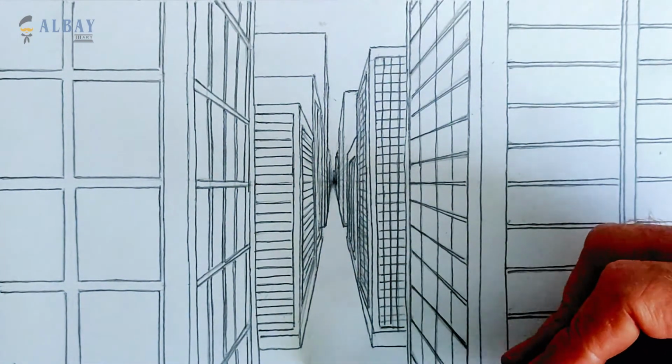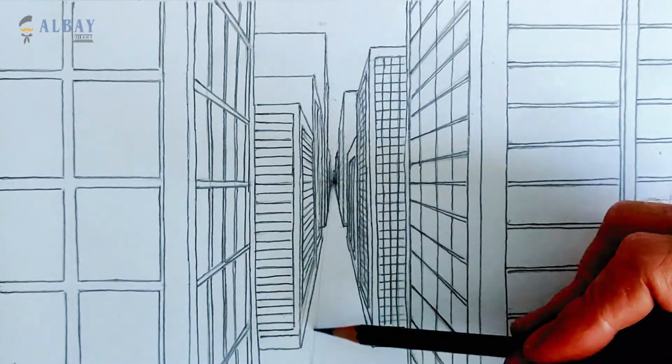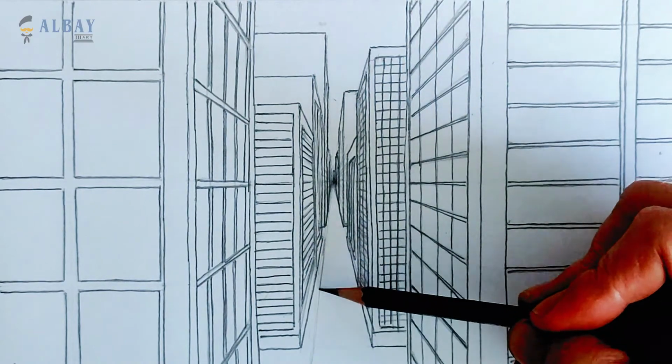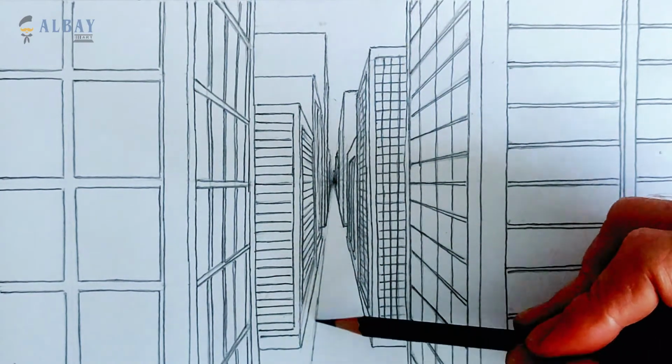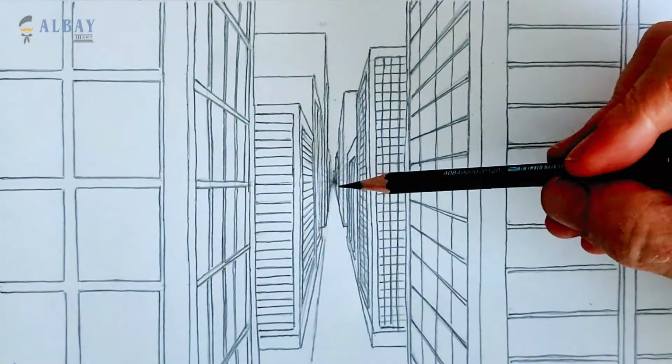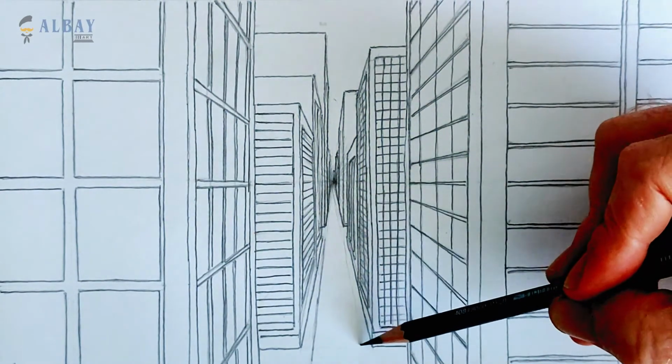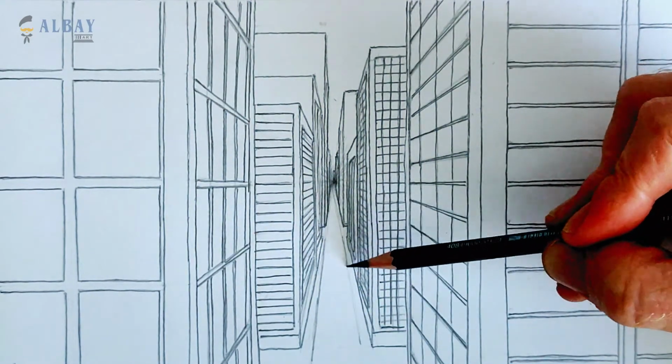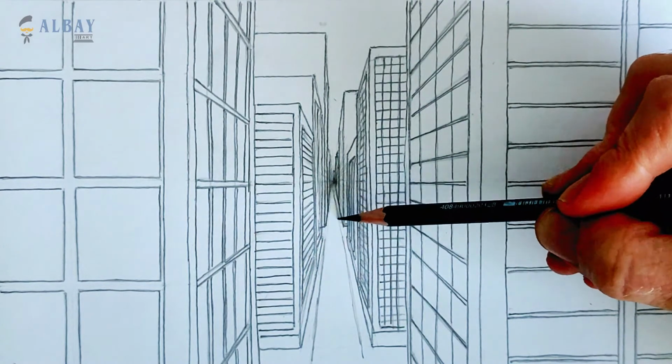Okay, I'm back. We finished drawing the buildings. Now, let's add pavement to the street. This pavement won't be very wide because it's far away from us. We'll use the vanishing point to draw it. And don't forget the pavement on the little streets.